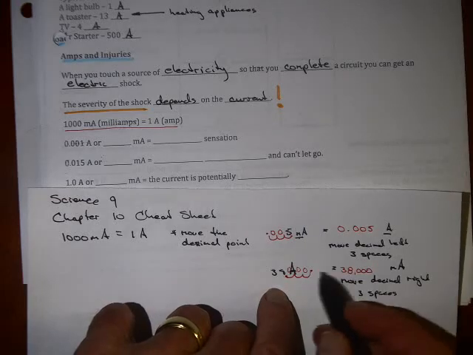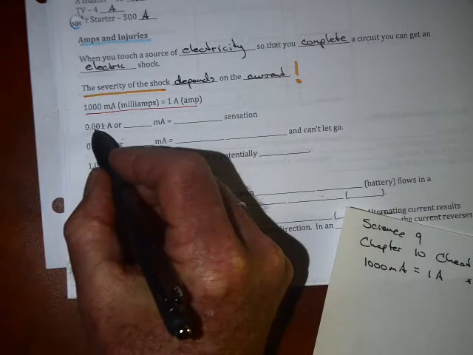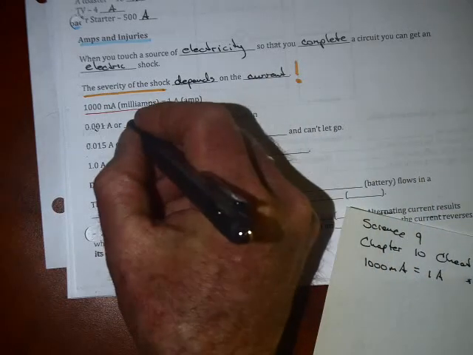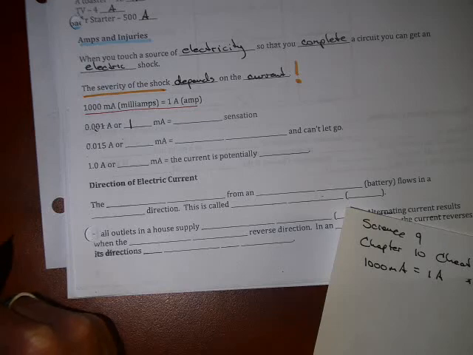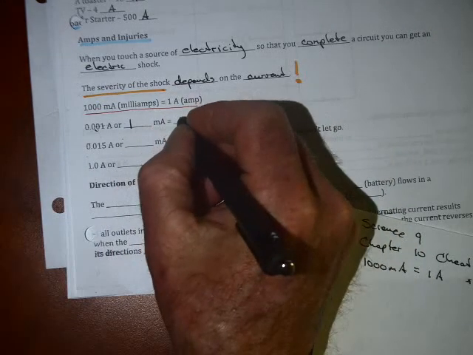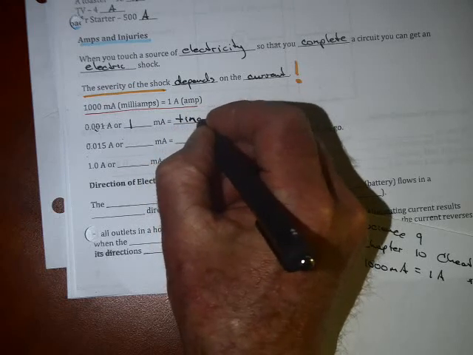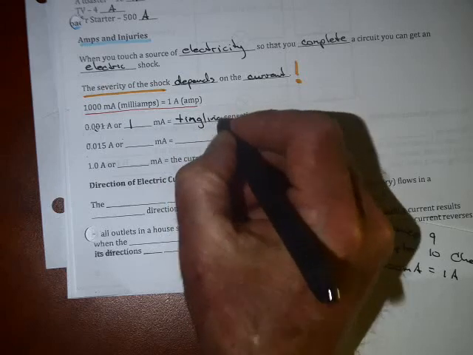To get milliamps, 3 spaces this way. So 1 milliamp is equal to, you get just a tingling sensation. Tingling sensation. Okay?